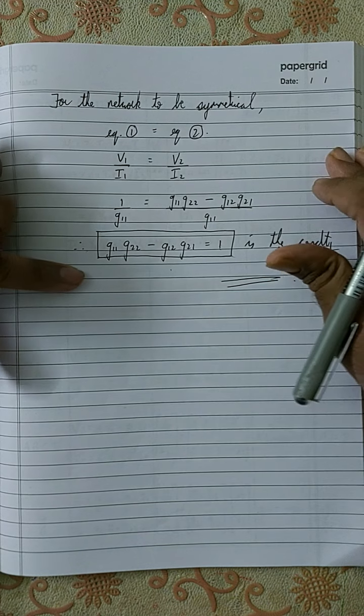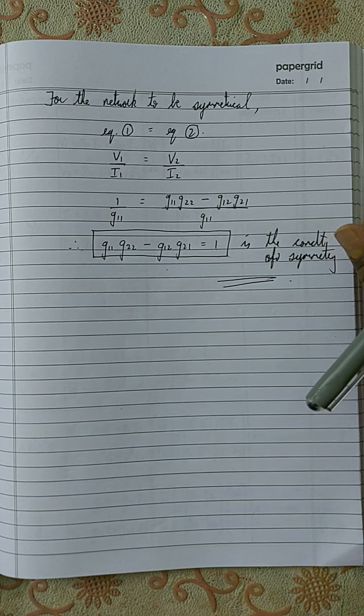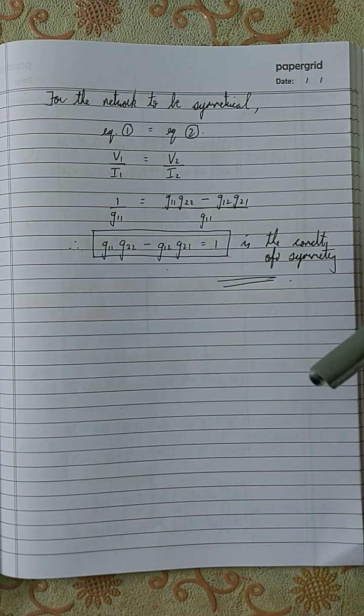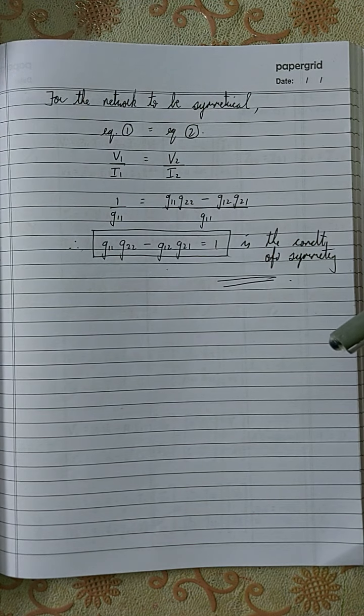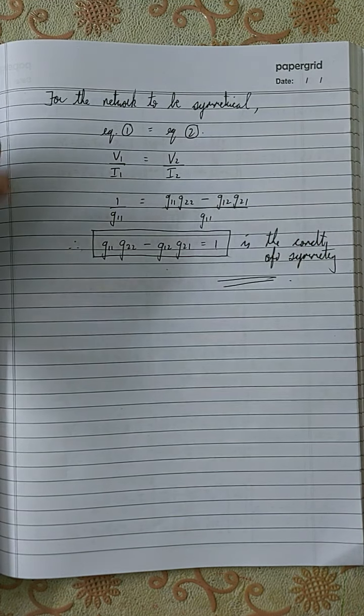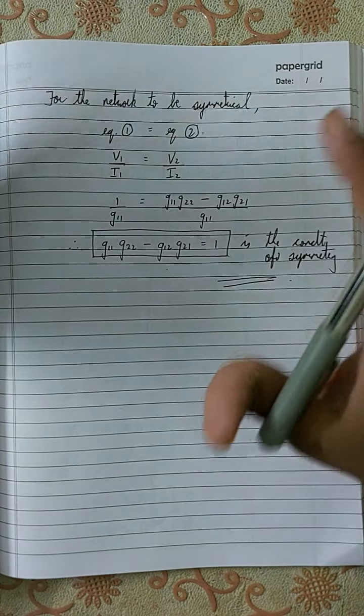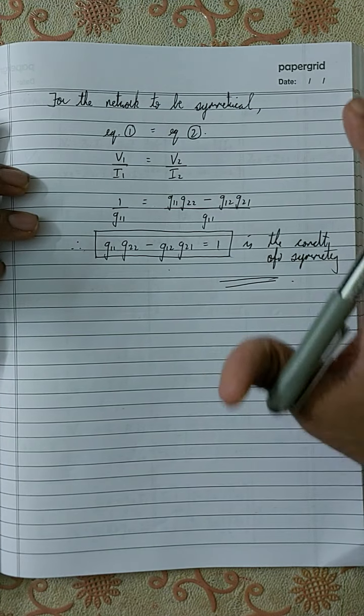So this is how we explained all the inverse parameters. I have now explained all the parameters, so in my next video I'll show you a summary of all the parameters that I have taught you so far.